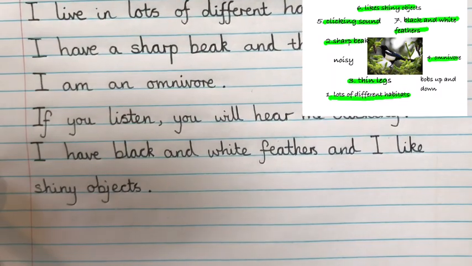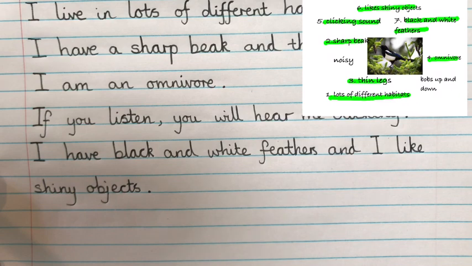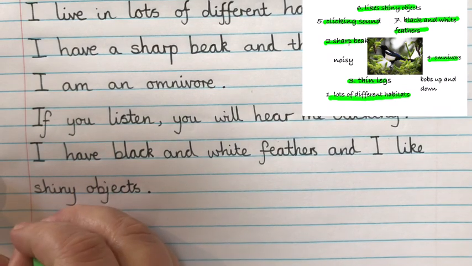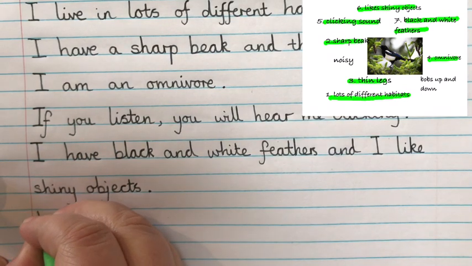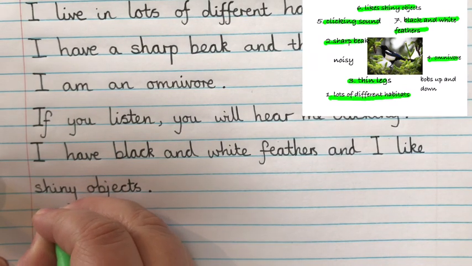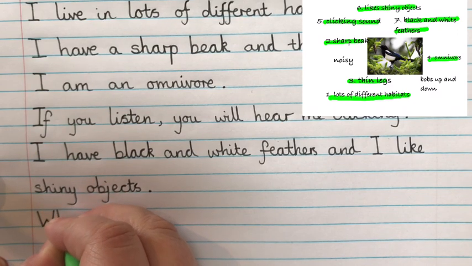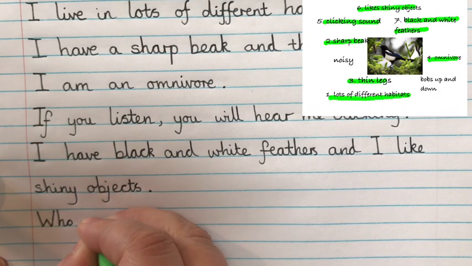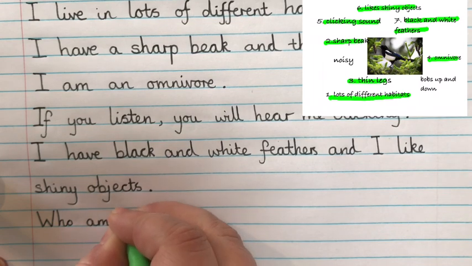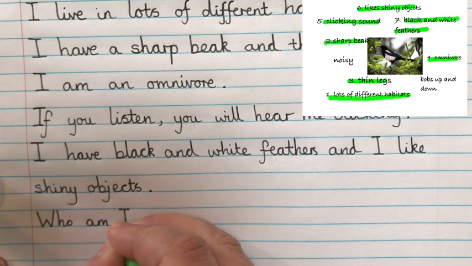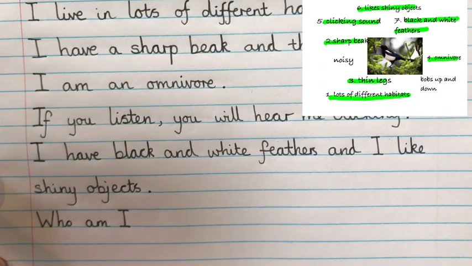Now, because I've written my 5 clues, I now need to tell my reader that it's their turn to do some work. So I'm going to ask my question, and I'm going to ask, who am I? Now you could use what am I? That's okay.